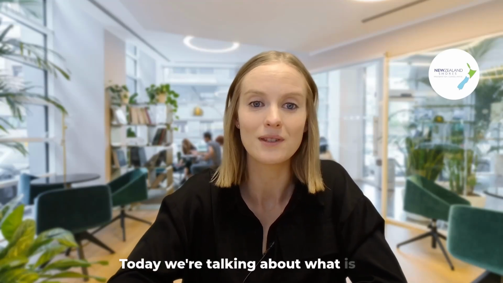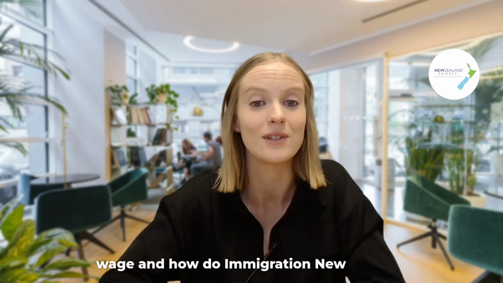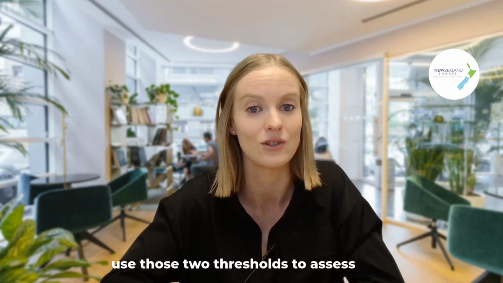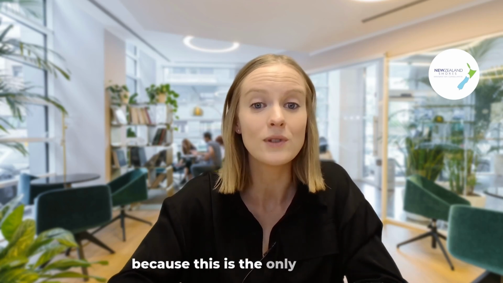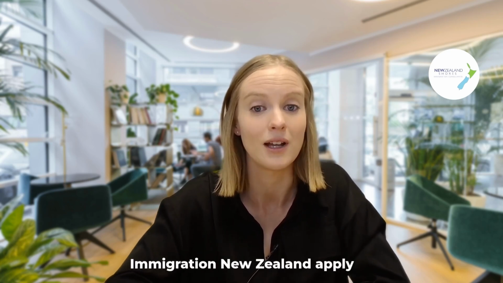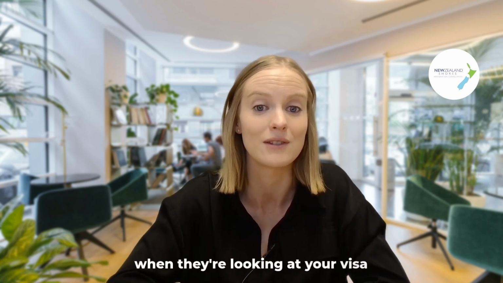Today we are talking about what is the difference between market rate and median wage, and how Immigration New Zealand use those two thresholds to assess your visa application. So let's talk about market rate first, because this is the only thing that Immigration New Zealand apply to accredited employer work visa assessments when they're looking at your visa application.